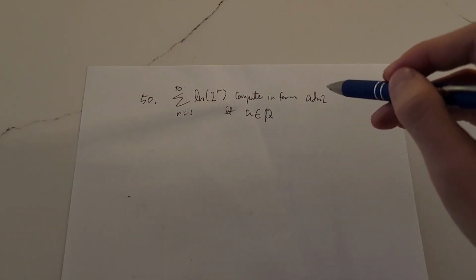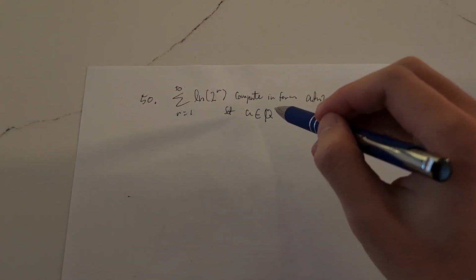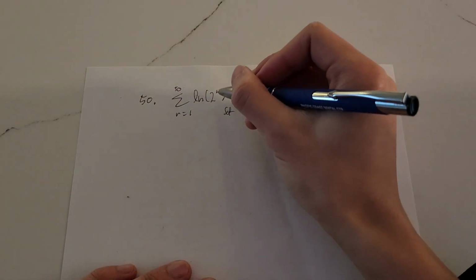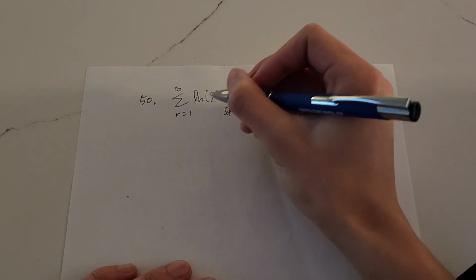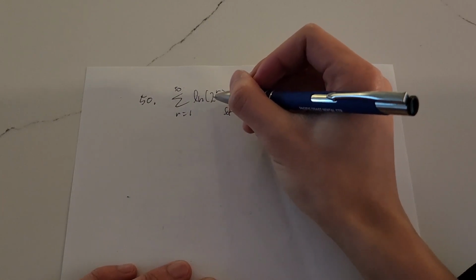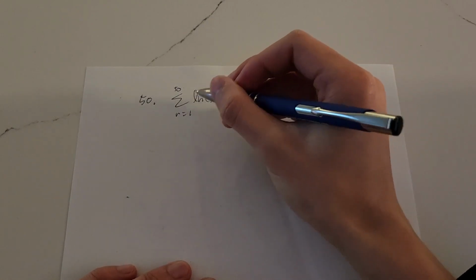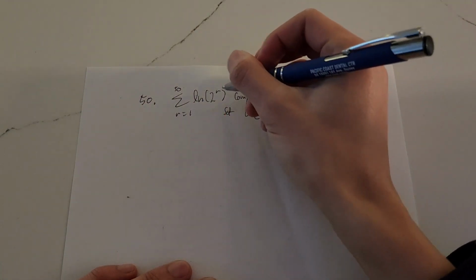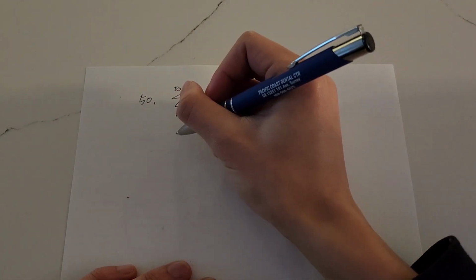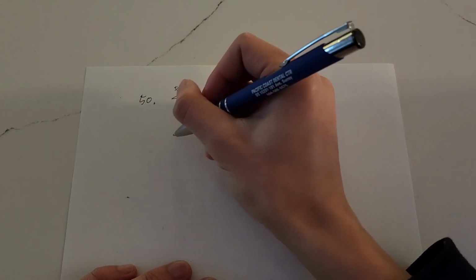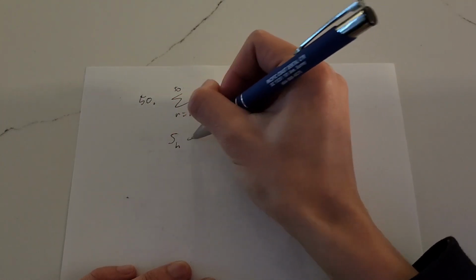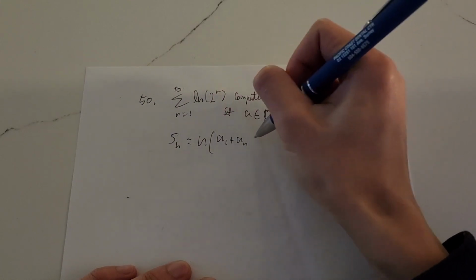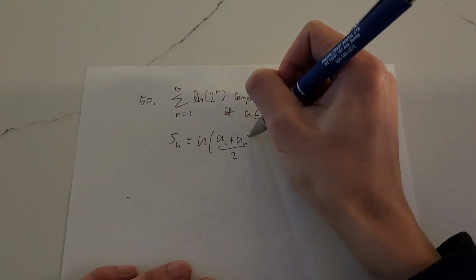Moving on to question number 50, we are tasked to compute this sum here in the form a ln2 such that a exists as a rational number. So since we have a sum here, and since we understand that this is an arithmetic series because it is 2 to the power of r, and bringing that down, visualizing the sequence, it's an arithmetic series. So we can use the formula for an arithmetic series. And we're going to use this one, a1 plus a sub n divided by 2.